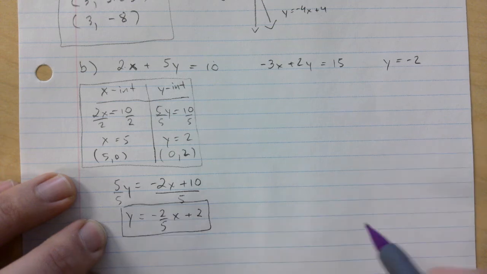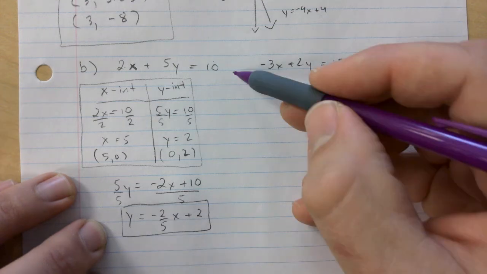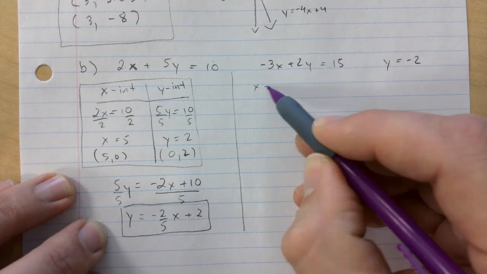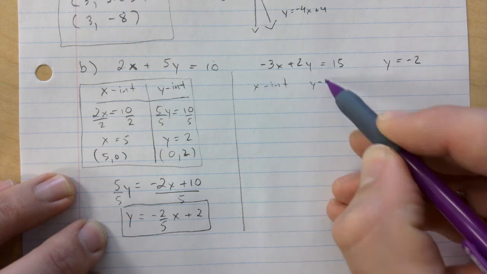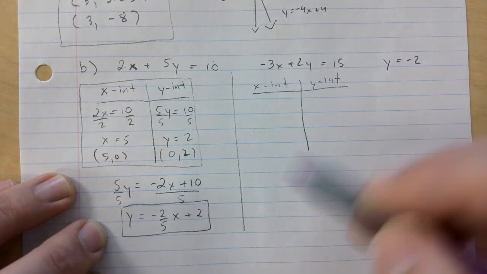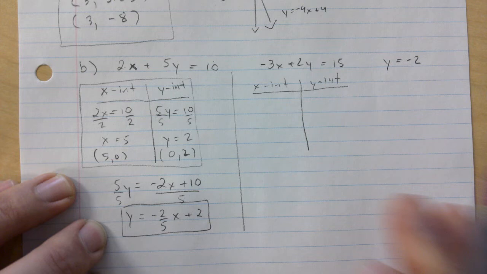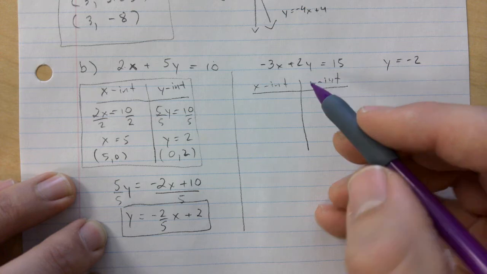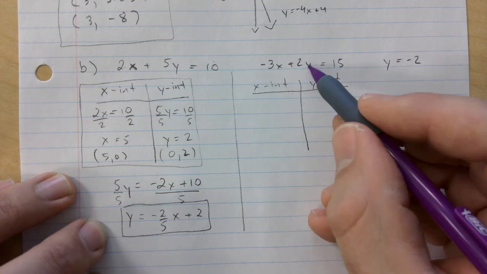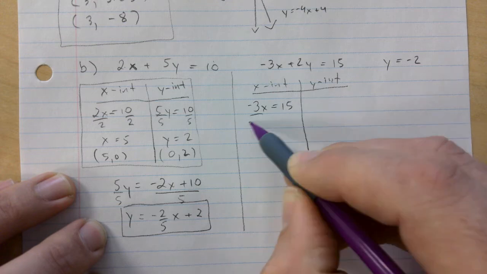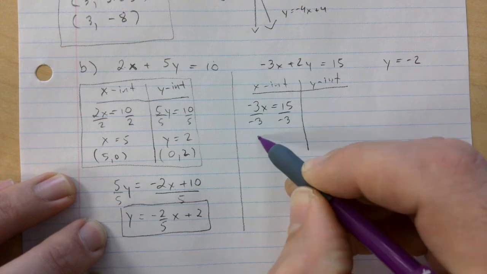That's that. Next, I have this, x-intercept, y-intercept. By the way, you don't have to do it this way, but I like them next to each other. That way I can see what's going on and what my scale is supposed to be. So here, x-intercept, this turns into 0, so it's negative 3x is equal to 15. Divide both sides by negative 3. X is equal to negative 5, so negative 5, 0.